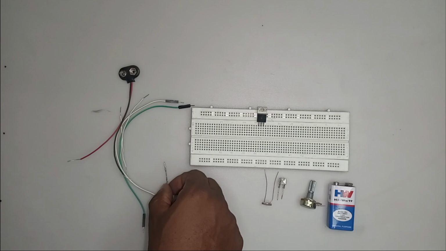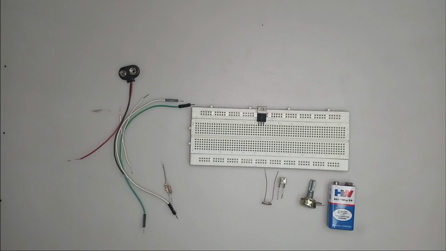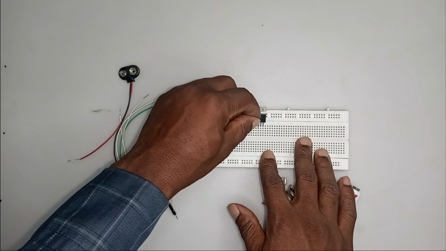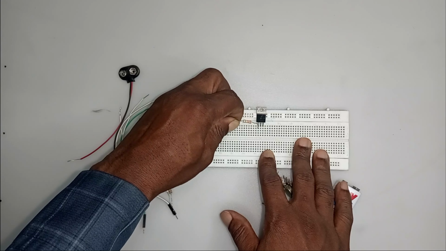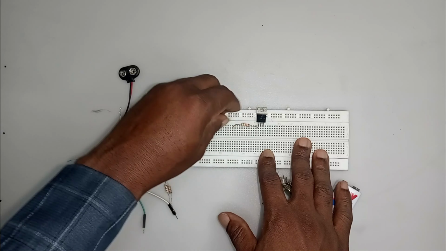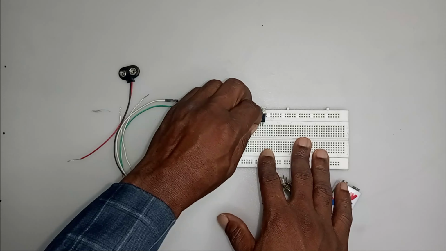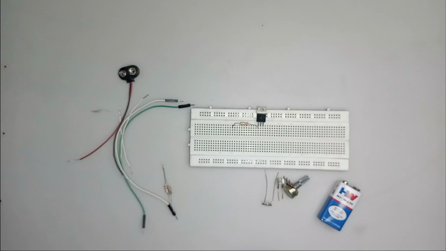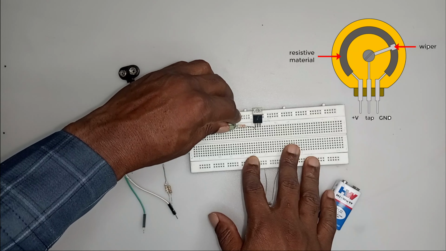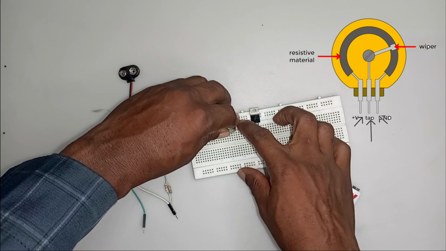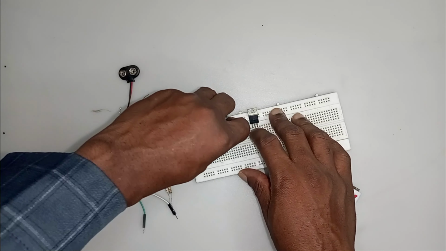Now I will connect a 22 kilo ohm resistor to the base of the transistor. Then I'll connect the variable resistor or the potentiometer, the varying side of the potentiometer, to the resistor.